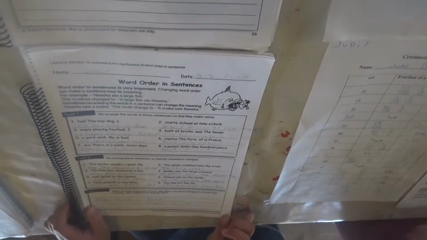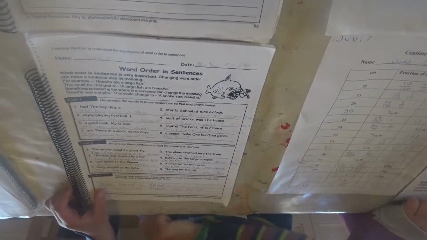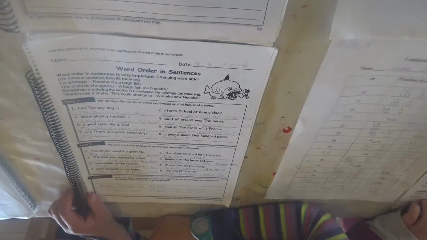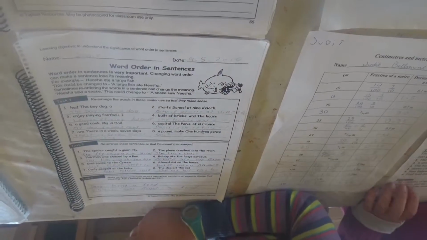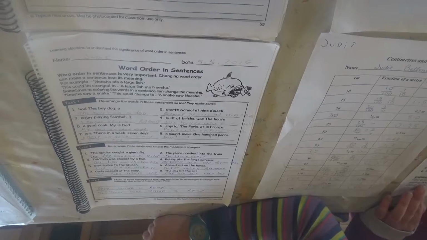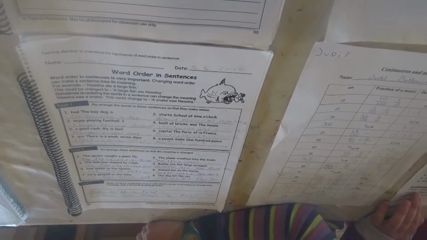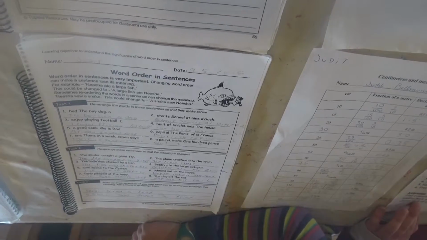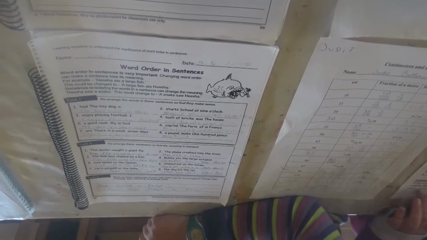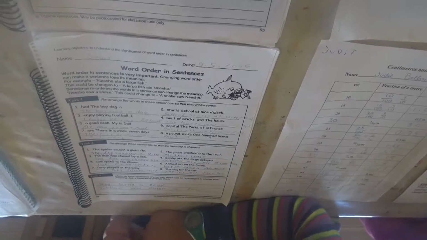What did you do for grammar? Word order in sentences. Yeah. And why is this important? Why do you think you had to do this? It's to make the sentence different, but with the same meaning. Okay, so you had to change the order of the words to make them make sense, but also you could realise that you could change the order of words in a sentence to make it effective.